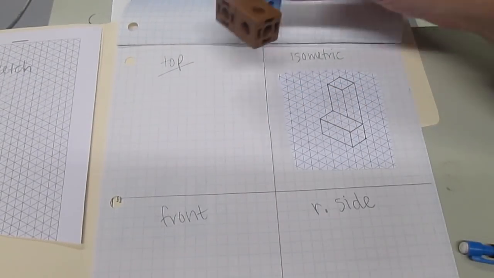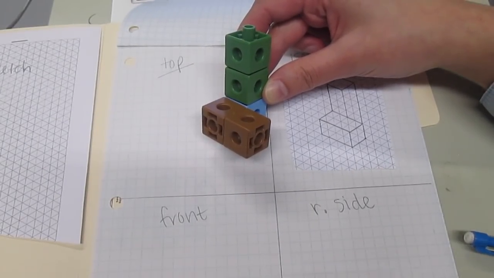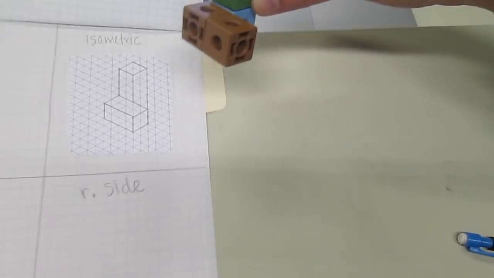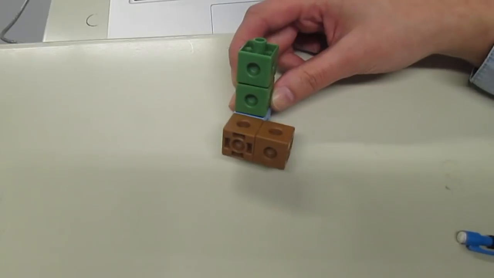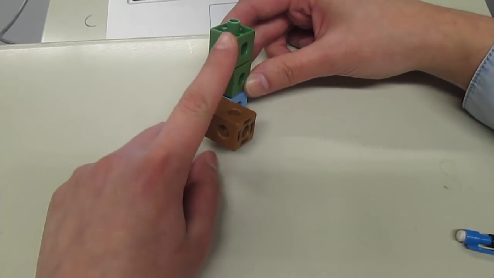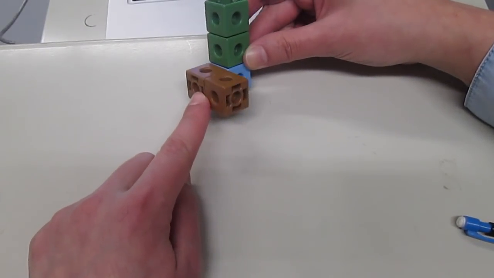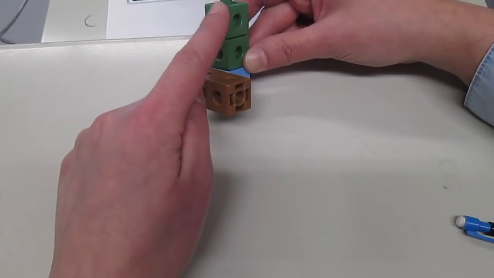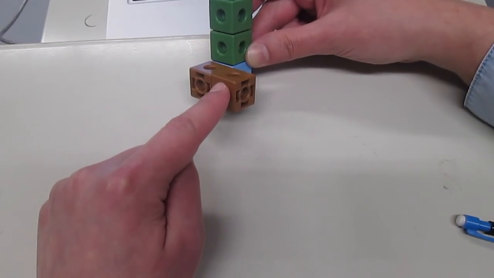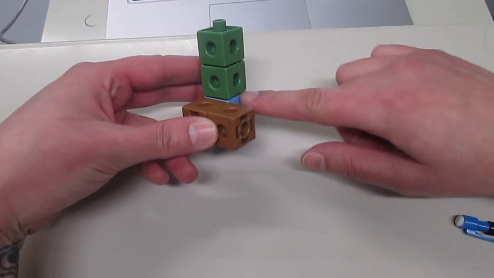And now, when we look at the isometric view, I'm going to put this aside for now, with the front view off to the left. So at an angle, the front view is always off to the left. The right side view is on the right side.